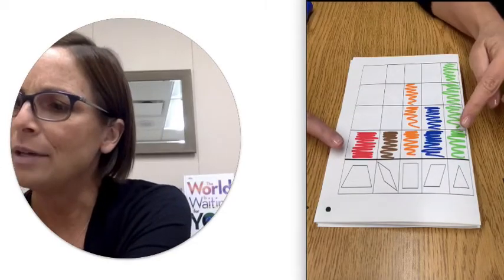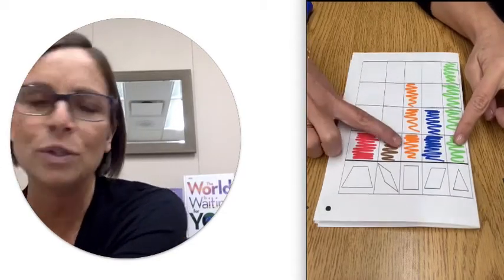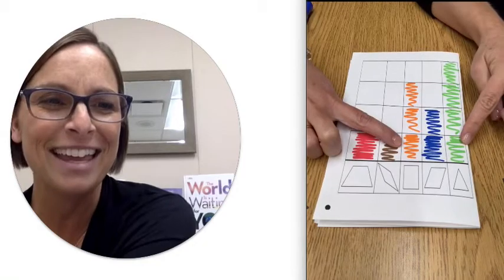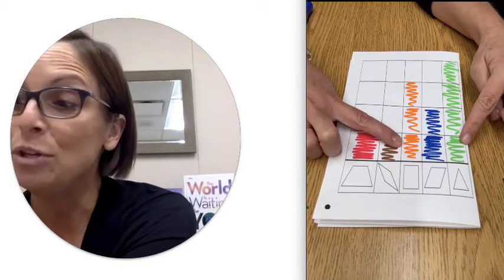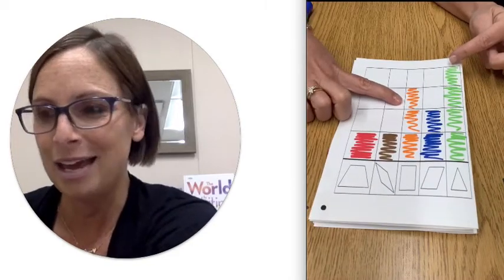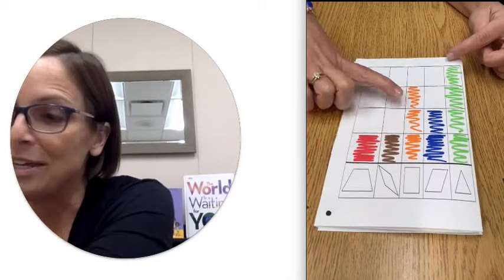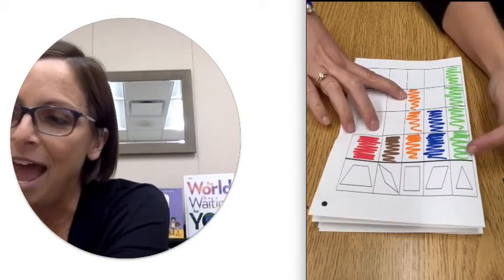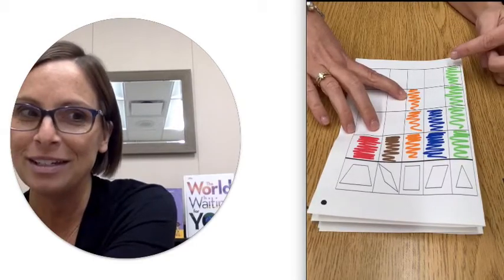Let's try one more. How about the triangle and the square? What would you say? Maybe you said there are more triangles than squares because there's 4 triangles and 3 squares. Or maybe you said there are fewer squares and more triangles because there's 3 squares and 4 triangles. Is there anything else you could say about this graph?